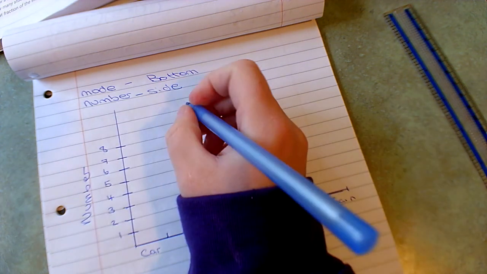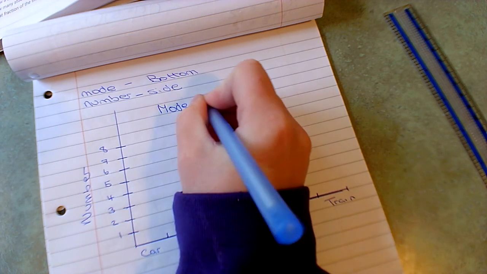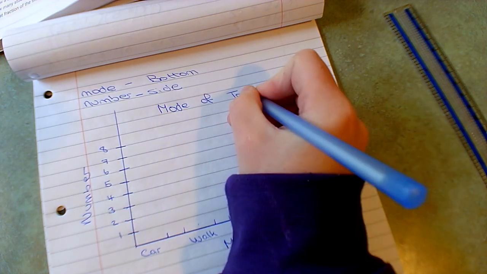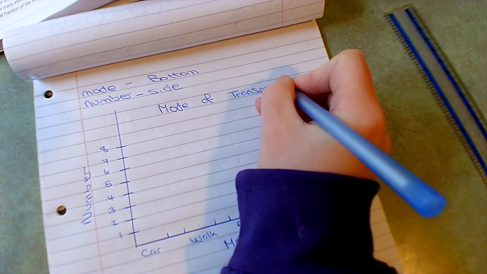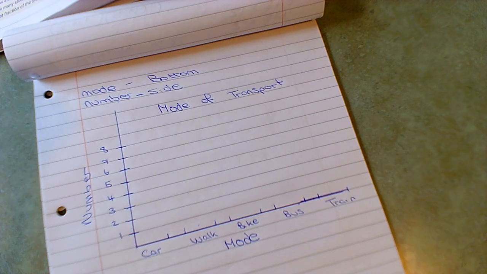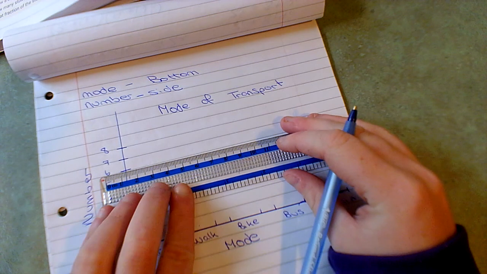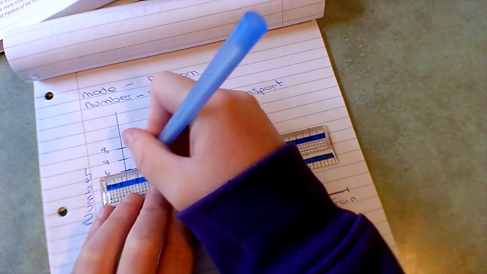And don't forget, we need to make sure we label our bar chart to get full marks. So mode of transport. And now I look here. Car tells me that 6 people went by car, so I'm going to draw a cross at 6.